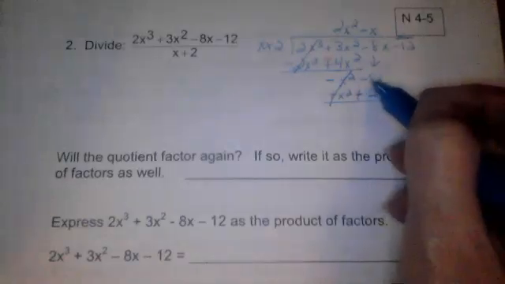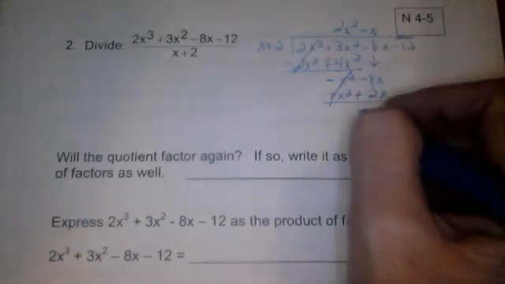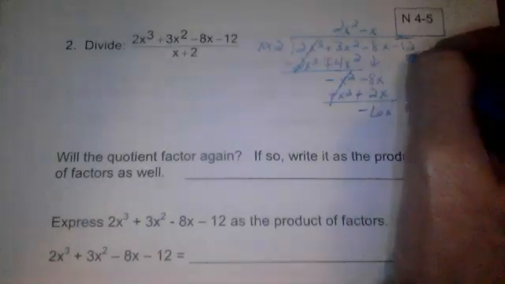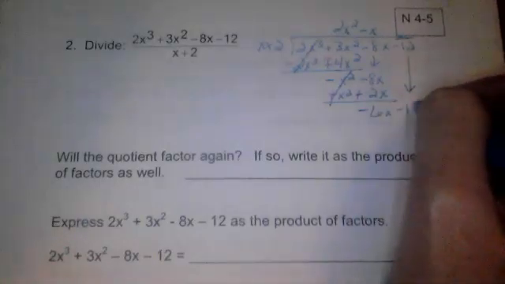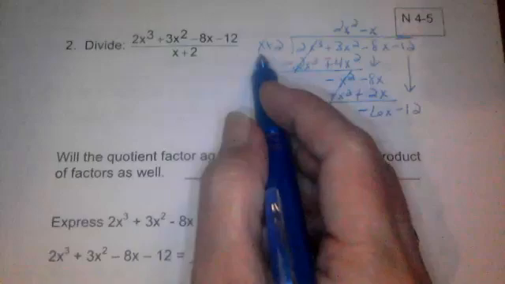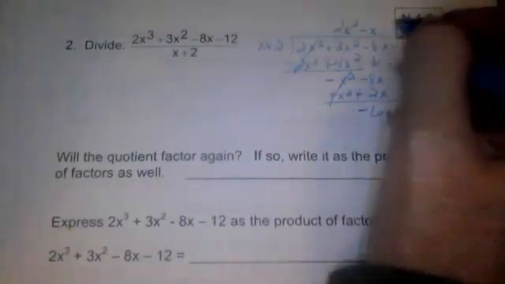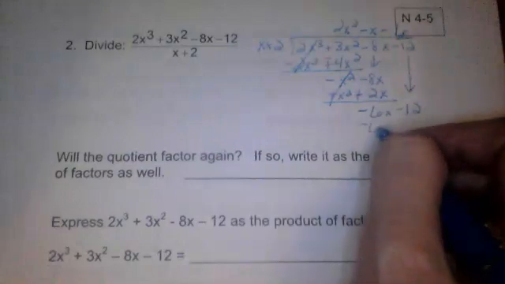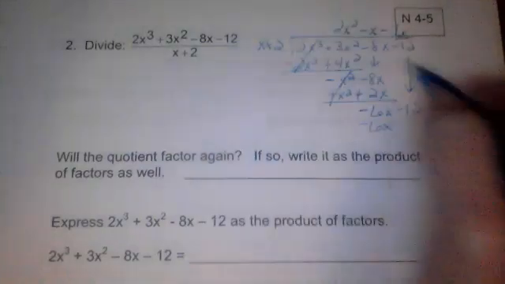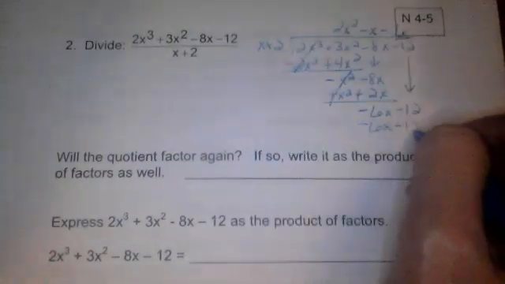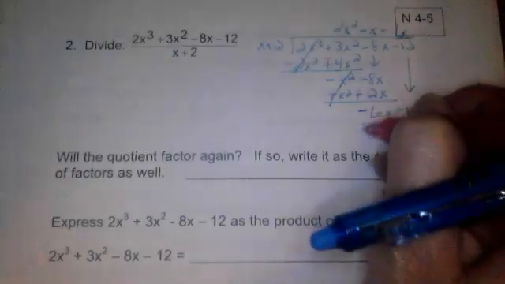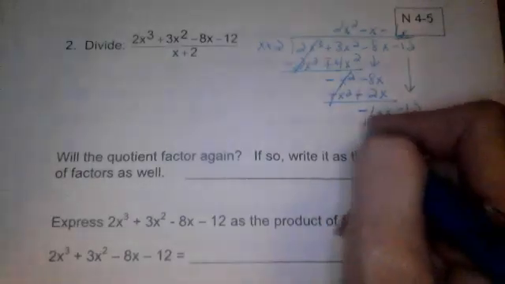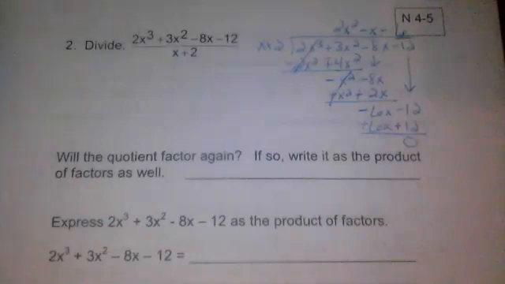Negative 8x plus 2x would be negative 6x. And we bring down the next term. x will divide into negative 6x, negative 6 times. Negative 6 times x is negative 6x. Negative 6 times 2, negative 12. We change the signs, and we get a remainder of 0.